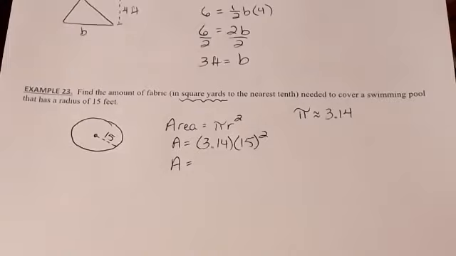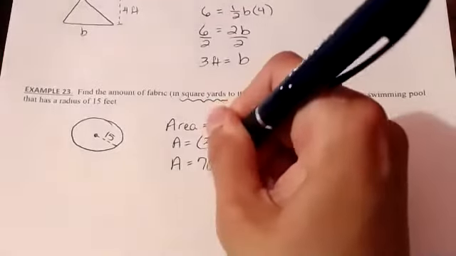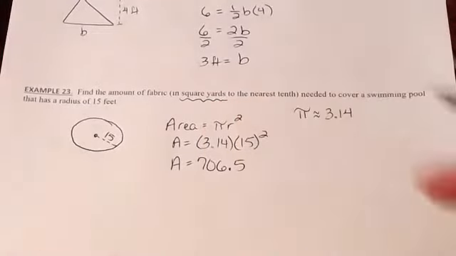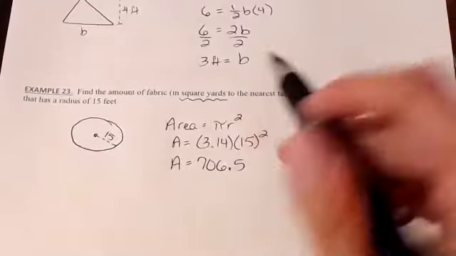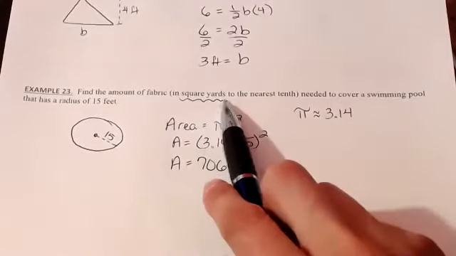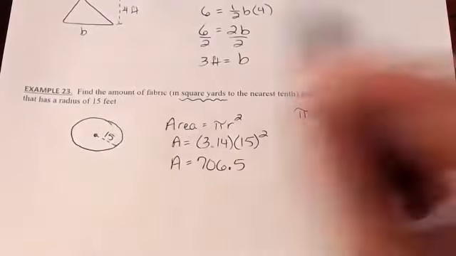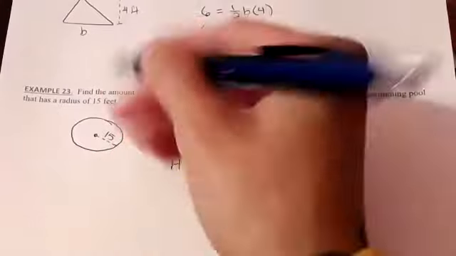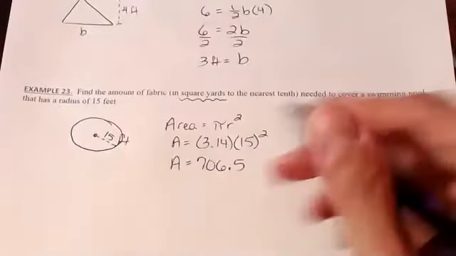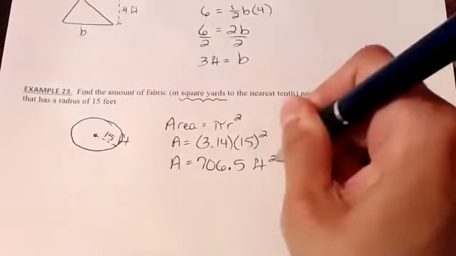94.2. I got something a little bigger. Did anyone get something bigger? Oliver, Phil, yes, that is correct. So what is being shared in the chat is 706.5. Notice here that my units are square yards, right? But what we just did here is we calculated the area in feet. So the radius is 15 feet. So the area here represents feet squared.